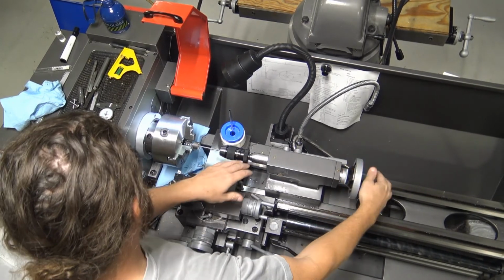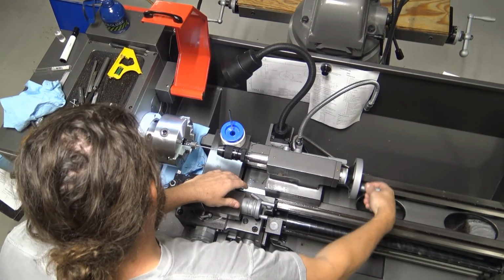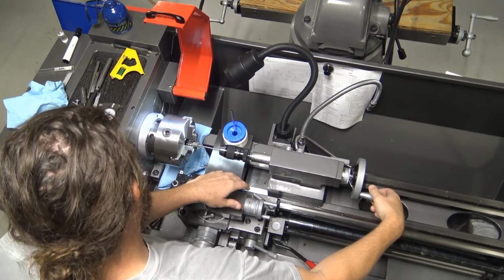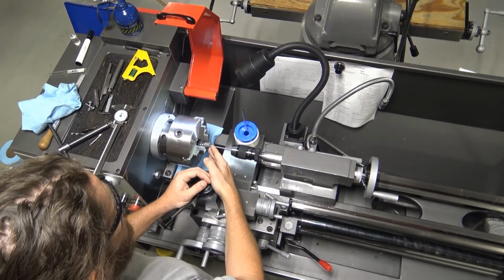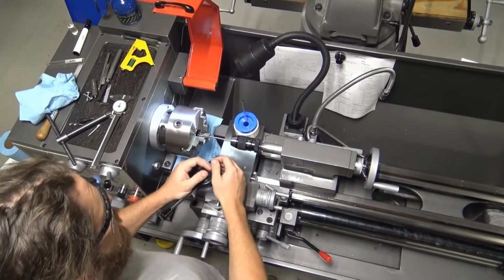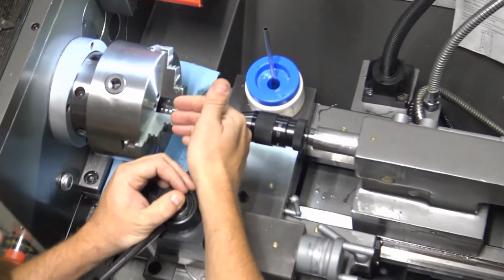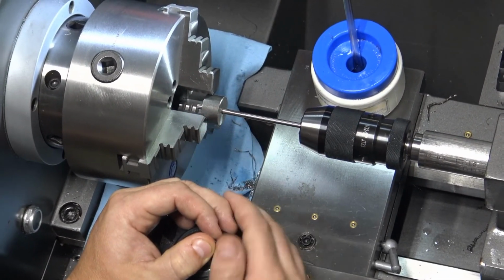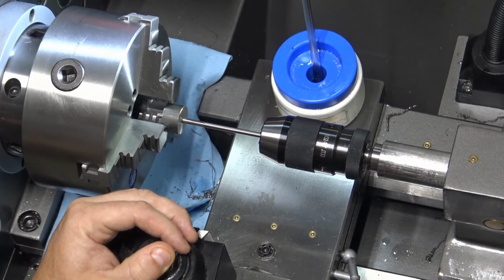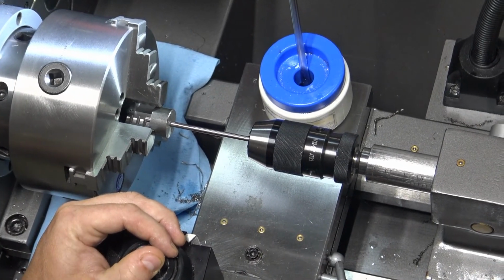I'll just bring this in like so. All right. Since we have to do quite a bit of work on this face, we've got to get it down to size and turn that boss on. I don't want to put it in the chuck so far that as I'm cutting, my tool runs into the chuck jaws. That's not good.